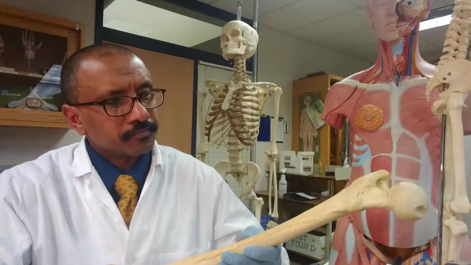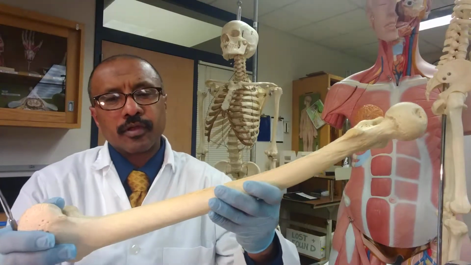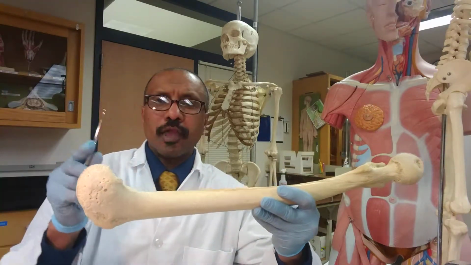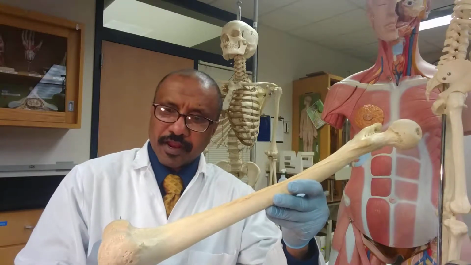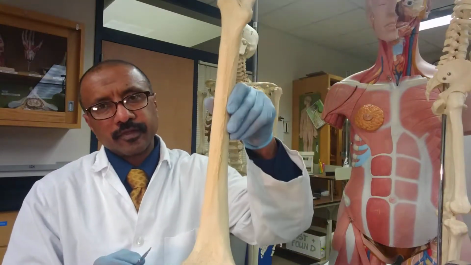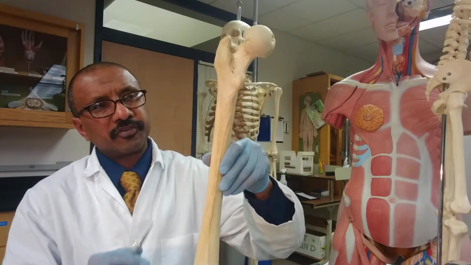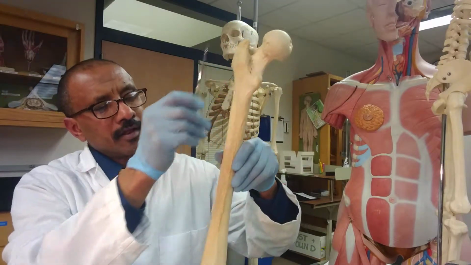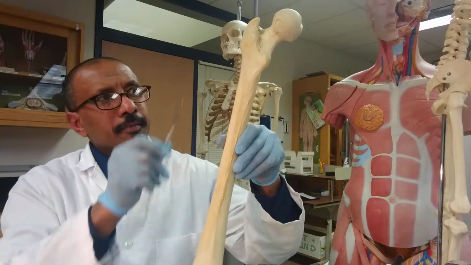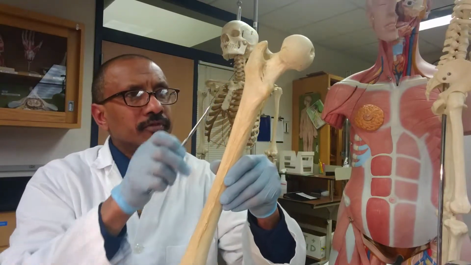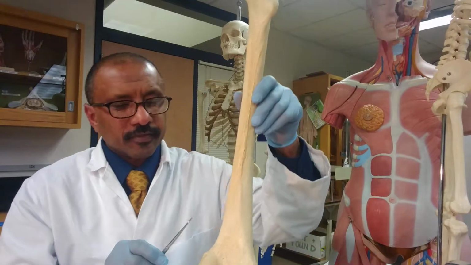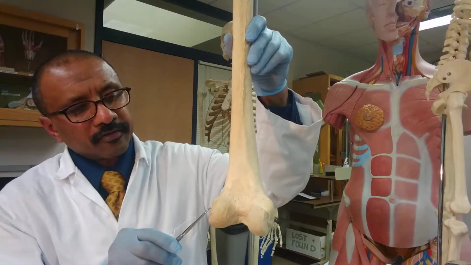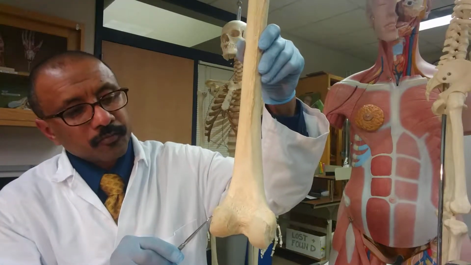If you take a look at the femur here, the femur has two ends. A distal end, this is the femur in a standing position. This is the proximal end and the distal end. The proximal end is called the proximal epiphysis, and the distal end is known as the distal epiphysis.